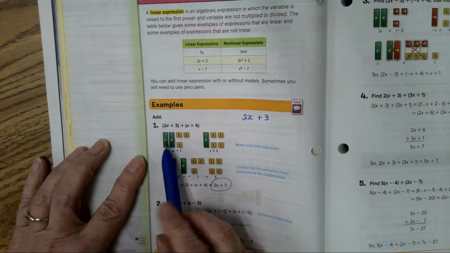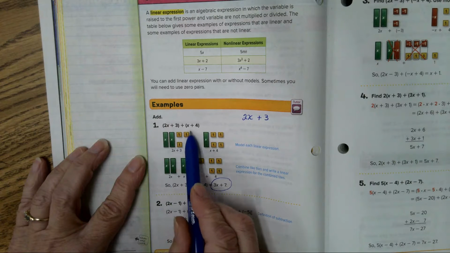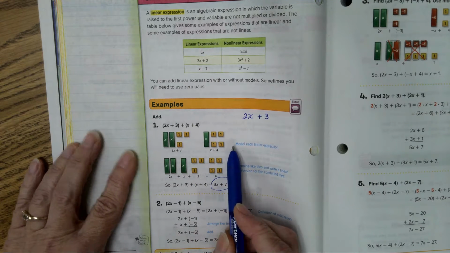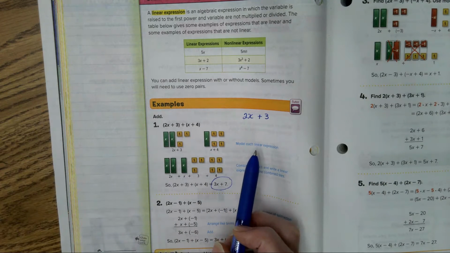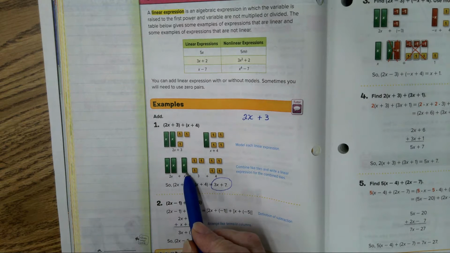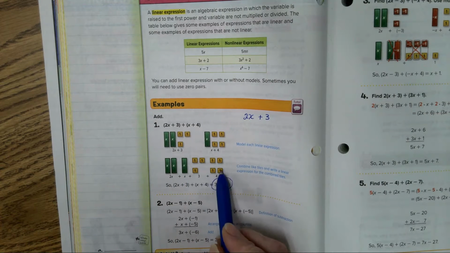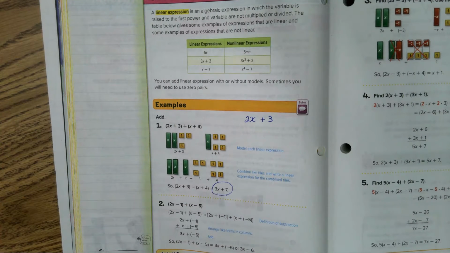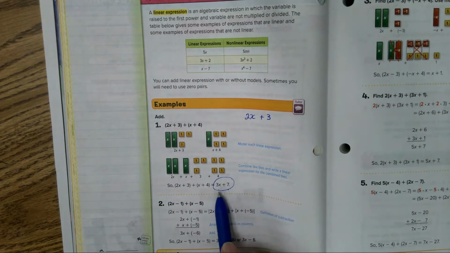So we have 2 x's, 3 yellow squares, 1 x, 4 yellow squares. Now we're going to combine our like terms. In the visual, you see that you have 3 x's and 7 constants. So 3x + 7. That is the answer for this linear expression.